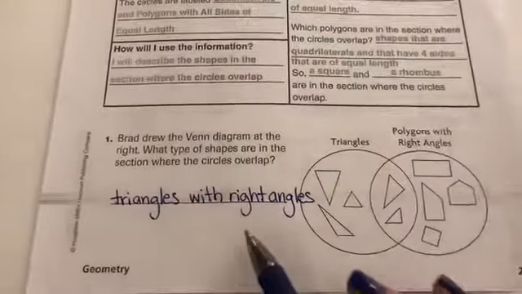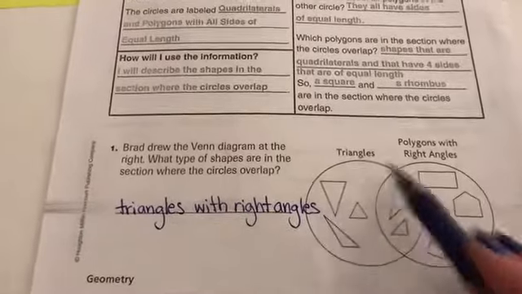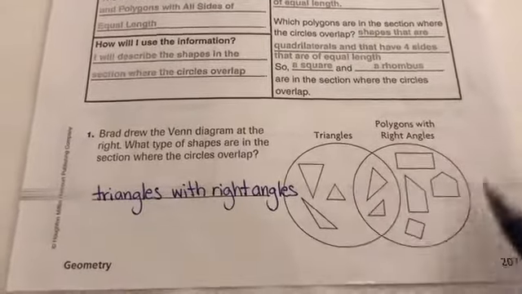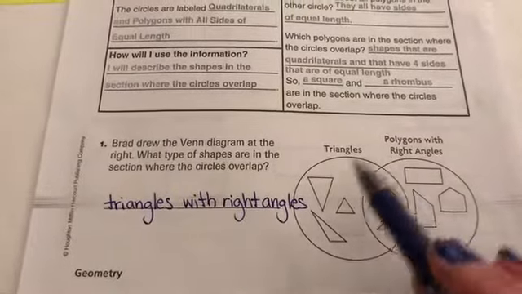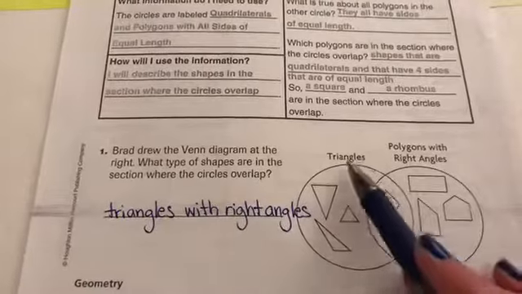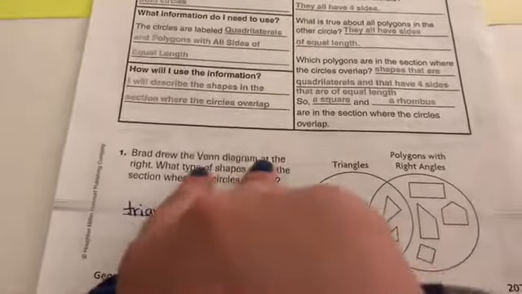So this is what I put for my answer. Triangles with right angles. Because they are triangles, they belong to this circle, but they also have right angles because they belong to this circle. This is where the shapes where the circles overlap. So that makes them fit both circles. All right, let's flip it over.